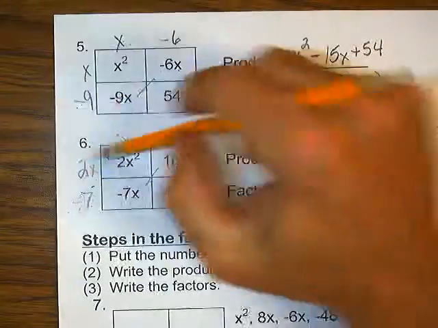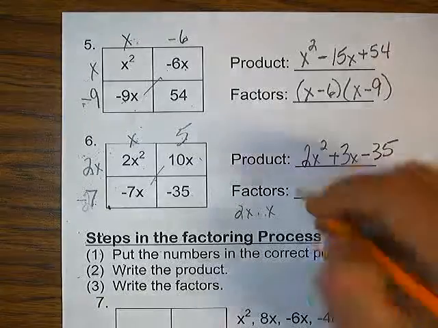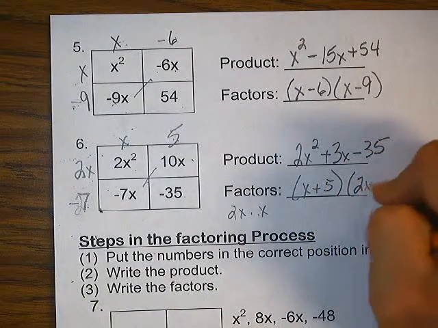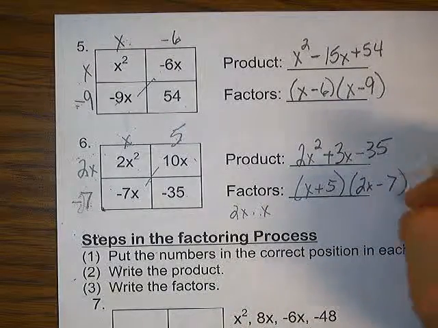The factors. What do I have on top? X plus 5 times 2x minus 7. Very good.